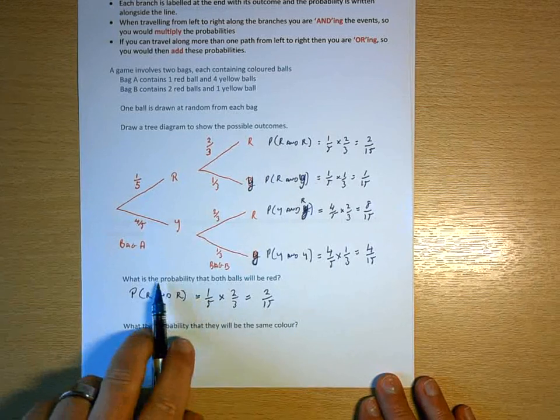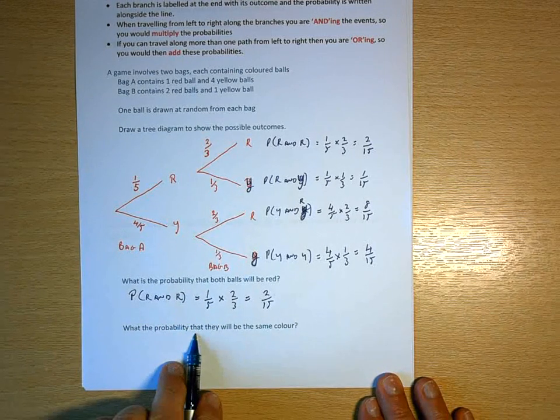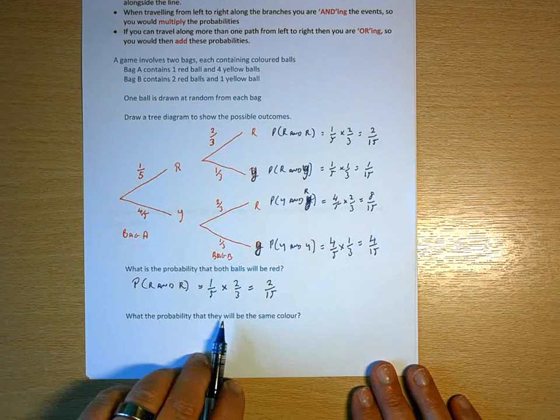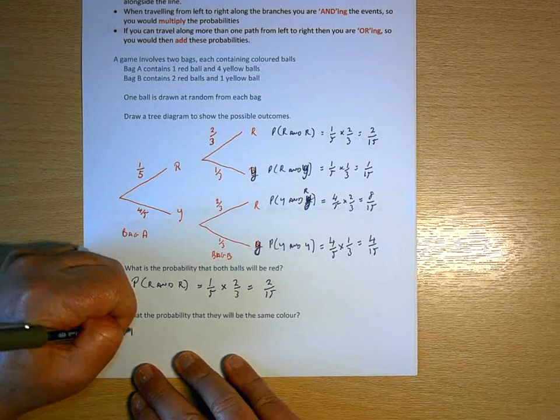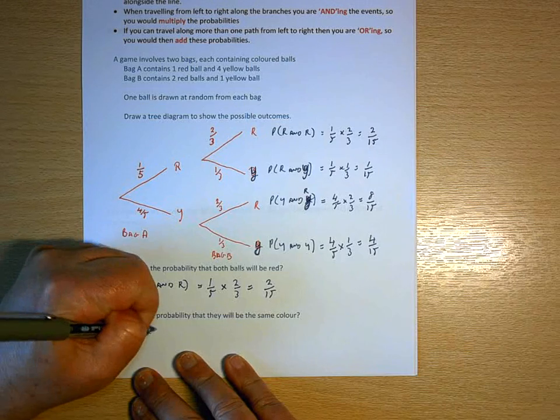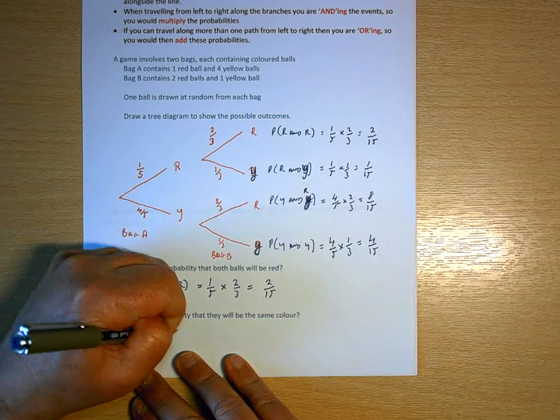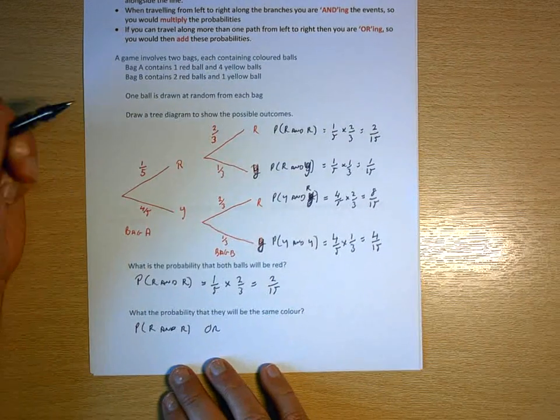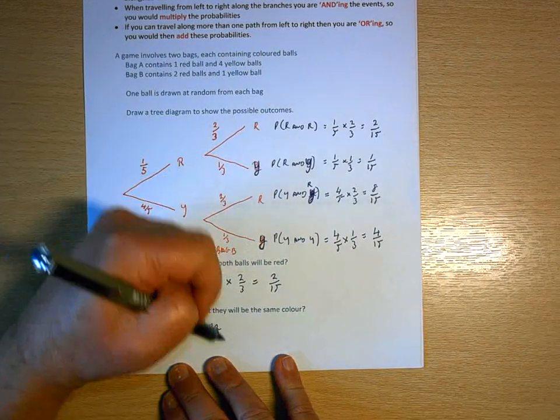What is the probability that they will be the same colour? So with the same colour, that means there's more than one way of achieving this. It means you could either have red and red, or yellow and yellow.